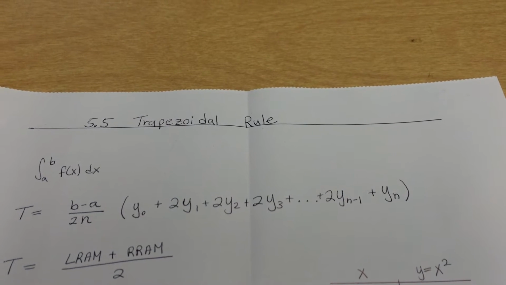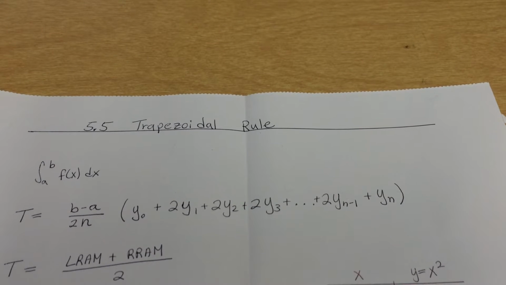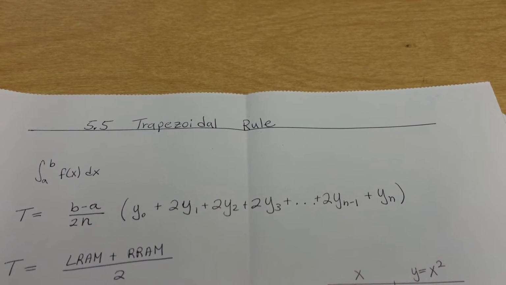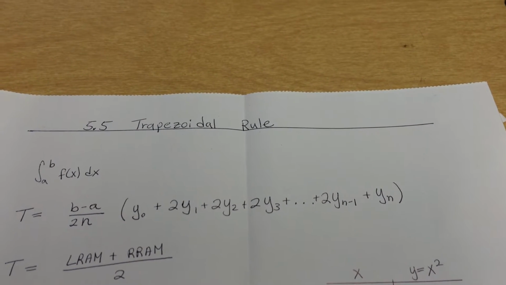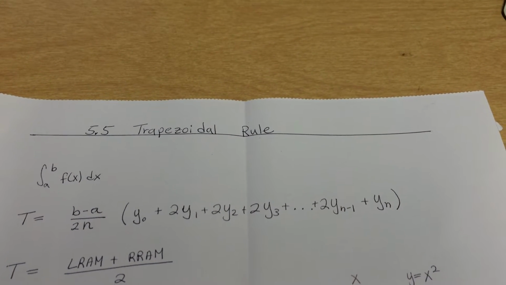Corrections on 5.5, the trapezoid rule. So this is another method. In 5.1 we had mentioned the left-hand rectangular approximation method, which was the LRAM, and then also the RRAM, which was the right-hand rectangular approximation method.